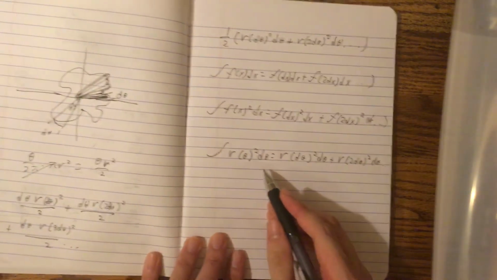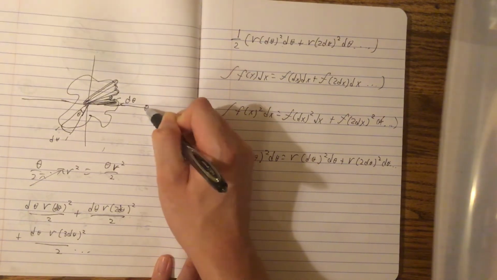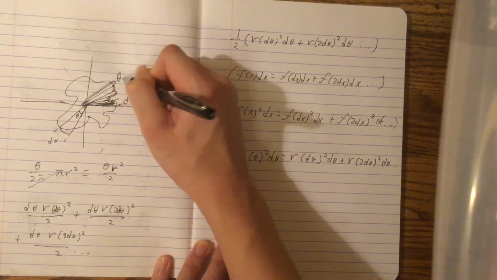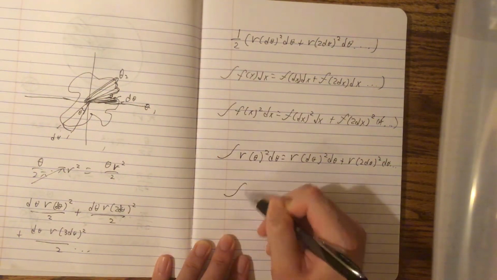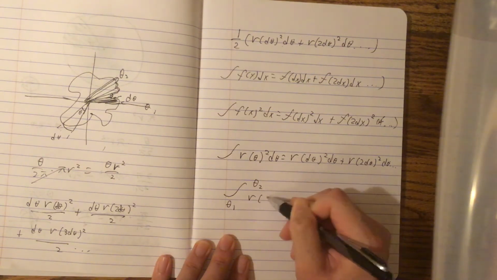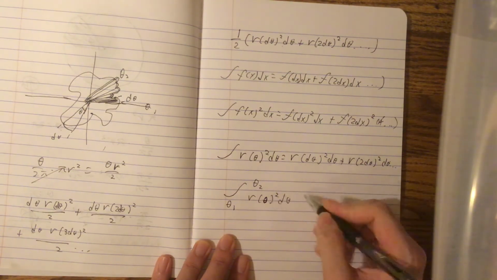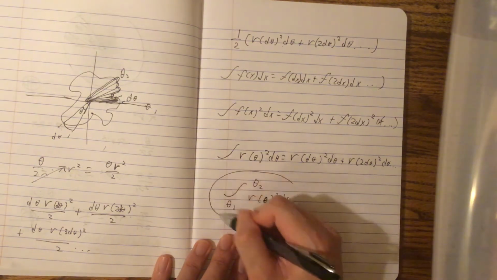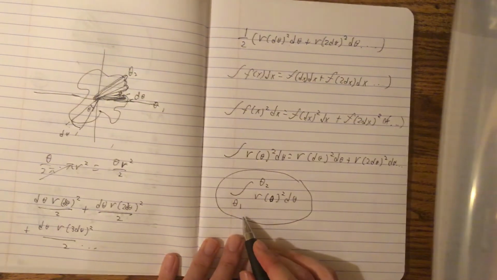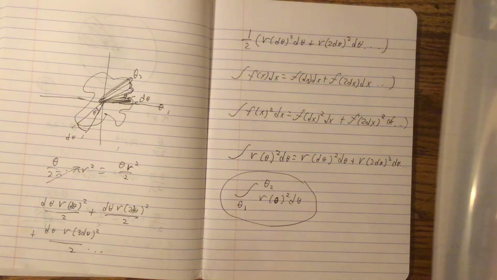And hence the integral from some theta 1 to some theta 2 of r(theta) squared d theta would be an integral for polar coordinates.